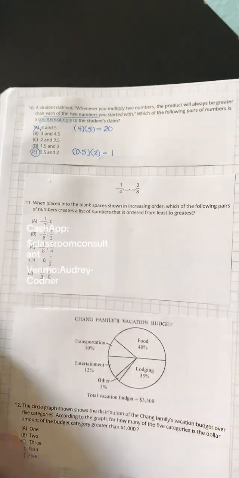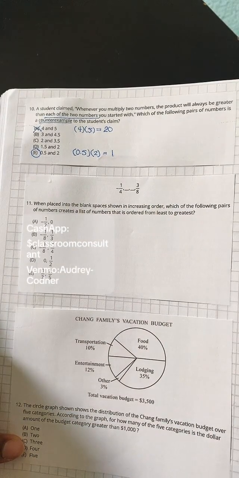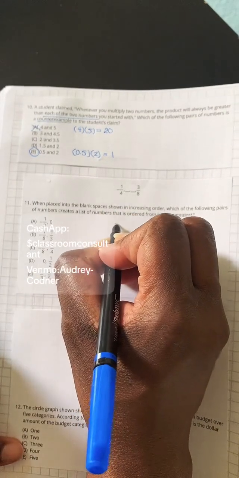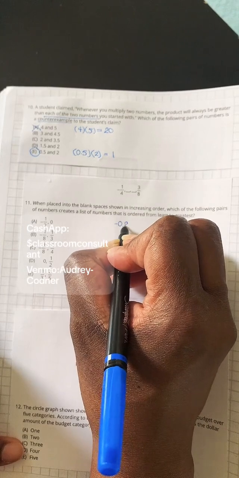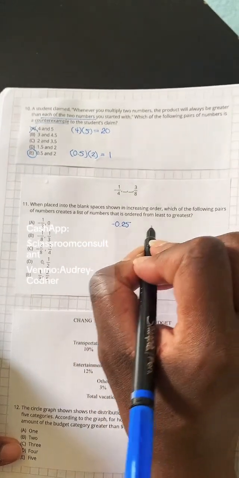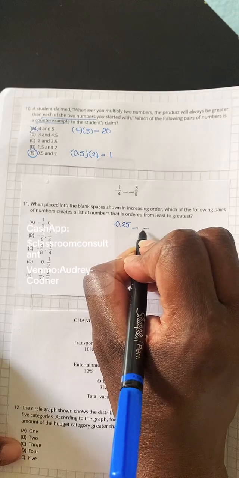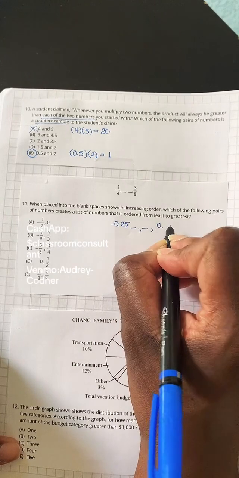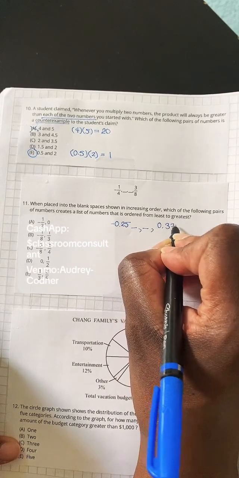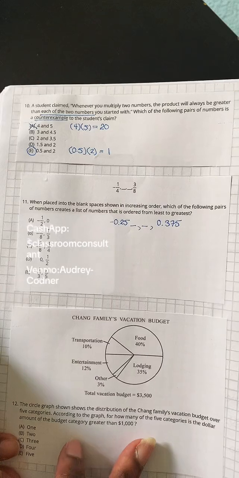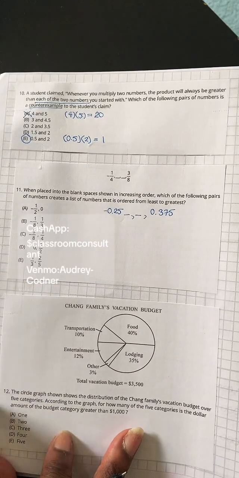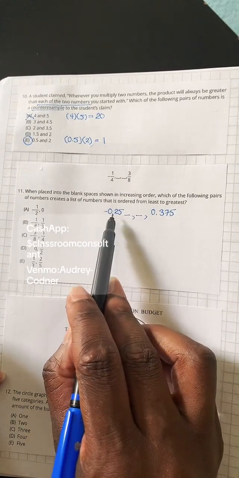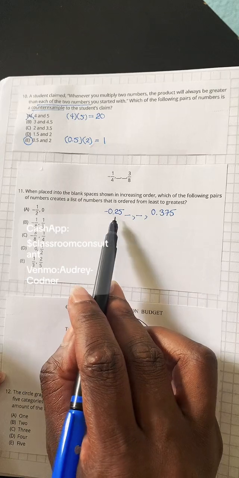Well, sometimes I know for me, I would like to convert it to a decimal because it will help me out a little bit more. So I know I have a -0.25. And then I'm going to get some answers in between. And then 3/8, 0.375, if I recall correctly. So we want to find numbers that's going to fall in between these two numbers.